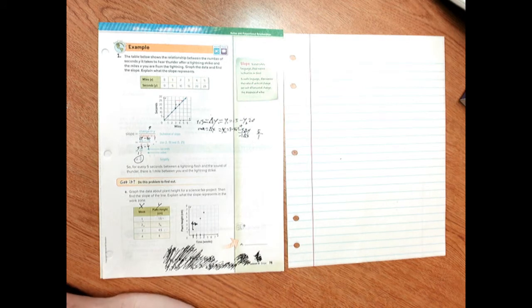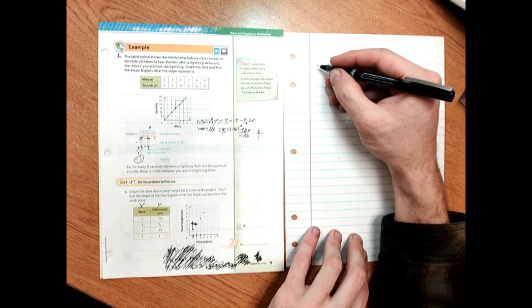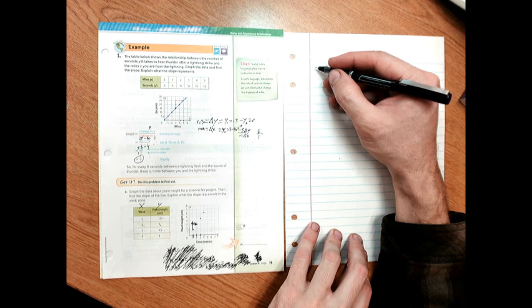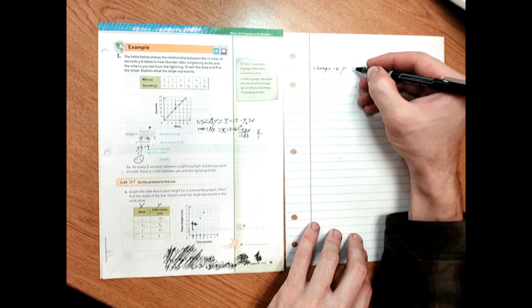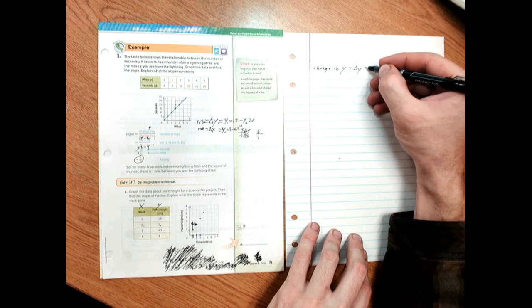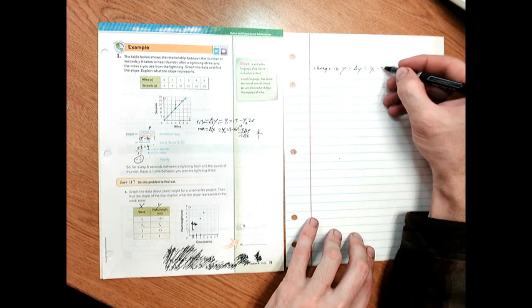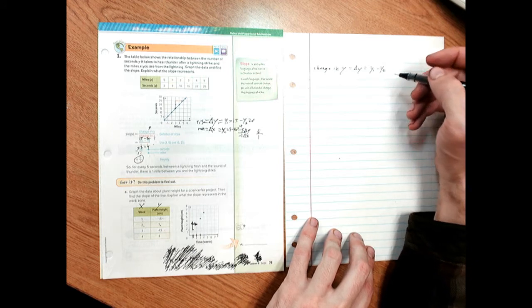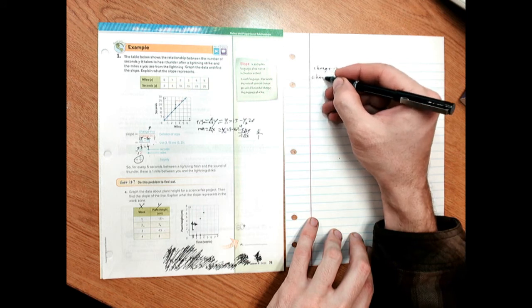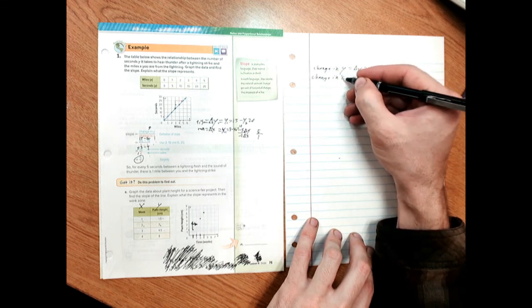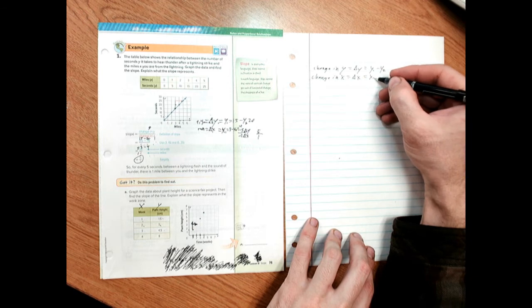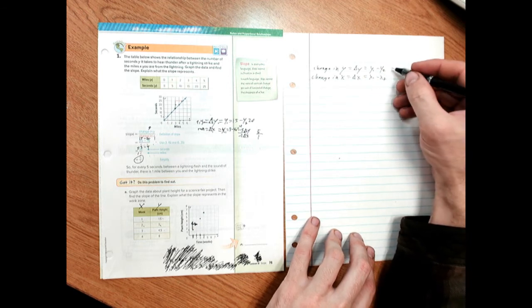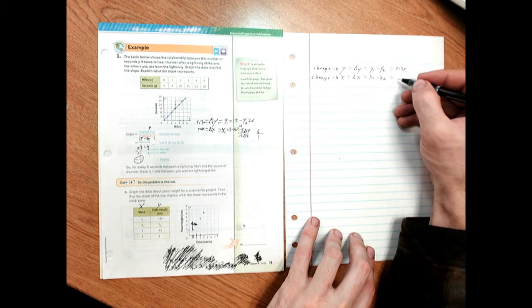So, okay, we are finding the slope of the line, which means we need to find our change in y, which equals our delta y, which equals y1 minus y2, and that is over our change in x, which equals our delta x, which equals x1 minus x2, and this is our rise, and this one is our run.